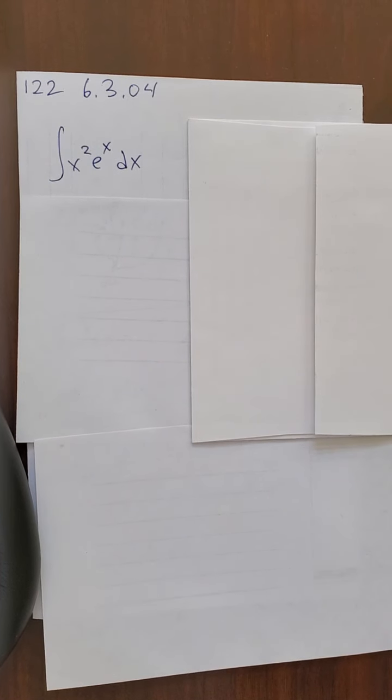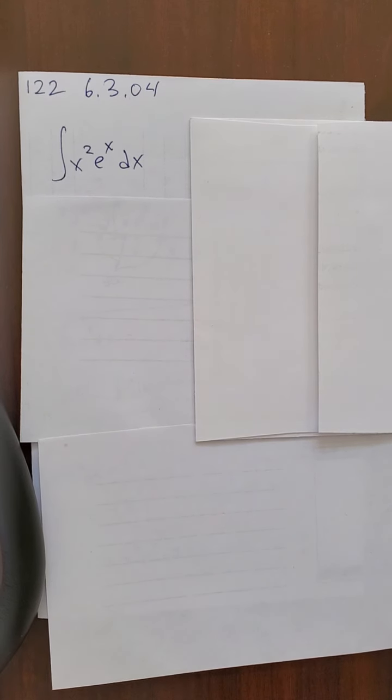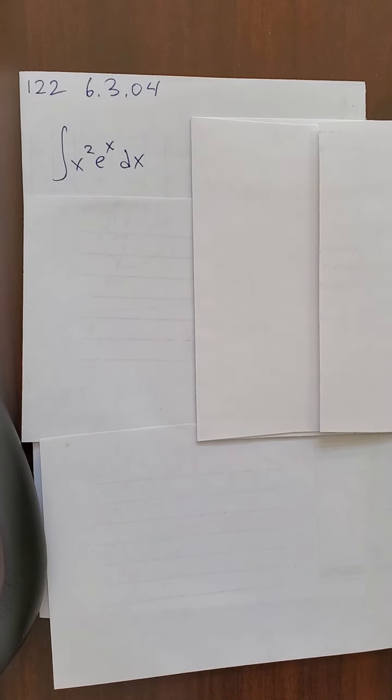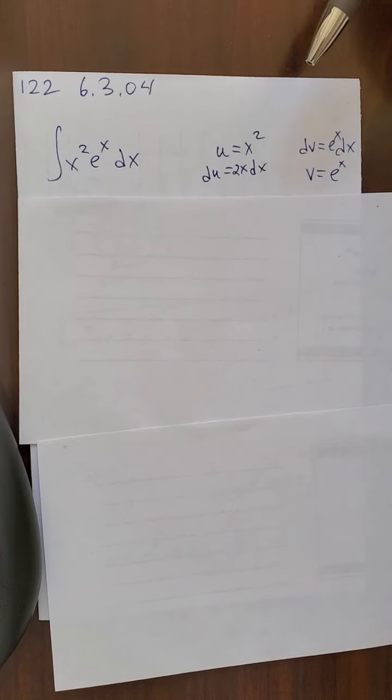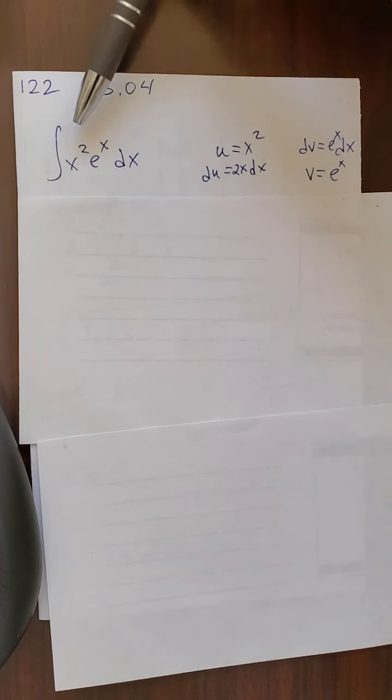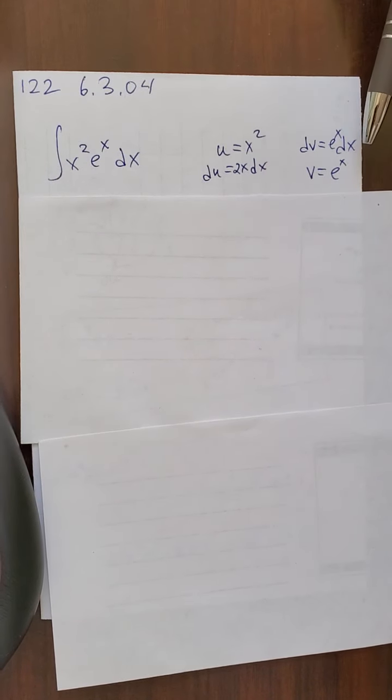We're going to look at another example of integration by parts. So here we have a problem, the integral of x squared times e to the x dx. I'm going to start by doing integration by parts. So I'm going to let u equal x squared, dv equals e to the x dx.